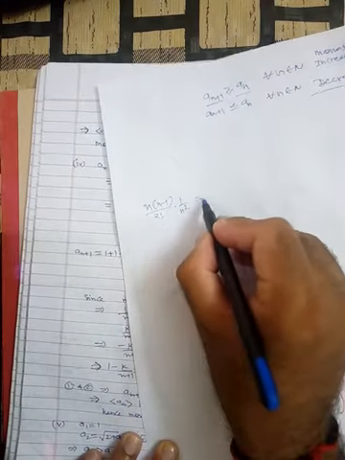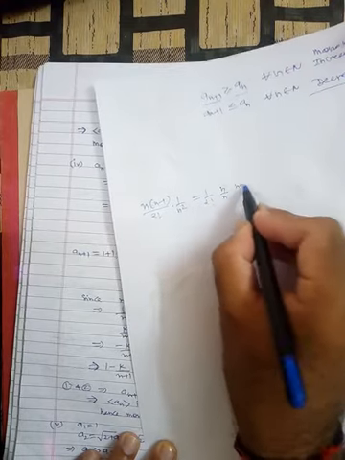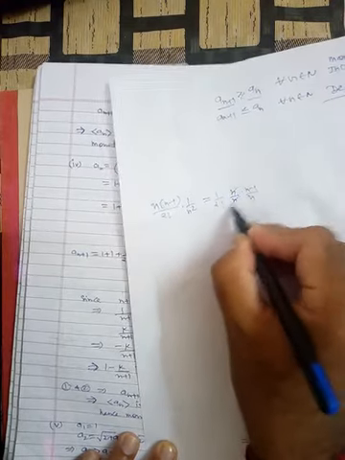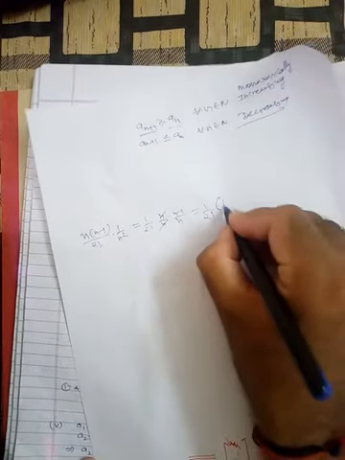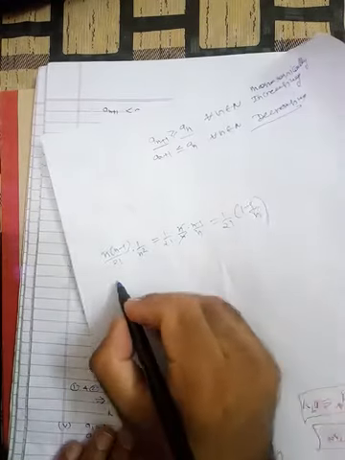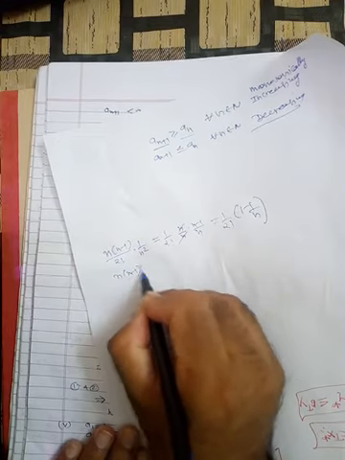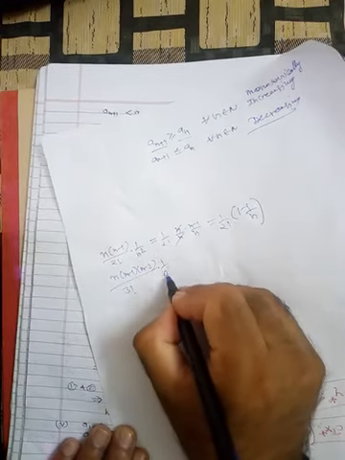So we can rewrite this as 1 by factorial 2 into n upon n into (n minus 1) by n. This cancels out, so we get 1 by factorial 2 into (1 minus 1 by n). This is written here. Similarly, in the next term, what do we get? n into (n minus 1) into (n minus 2) divided by factorial 3 into 1 by n cube.